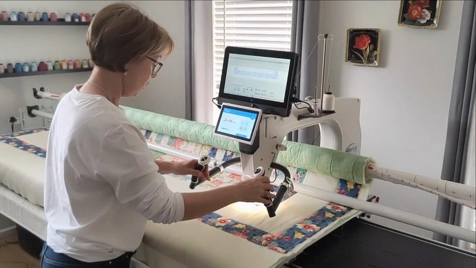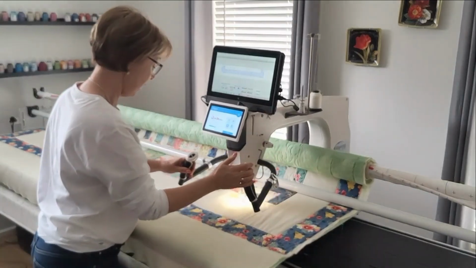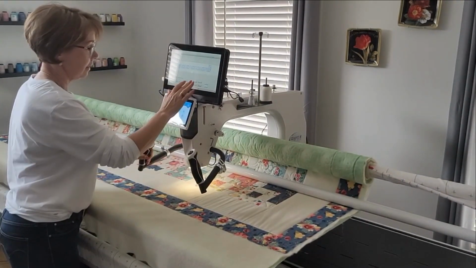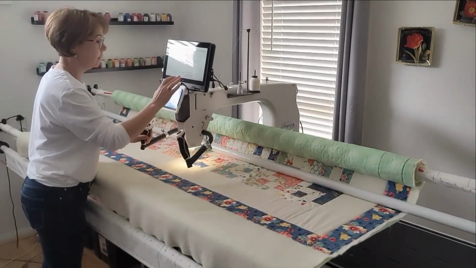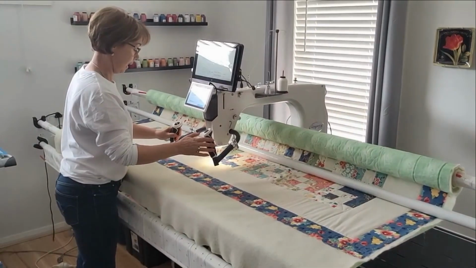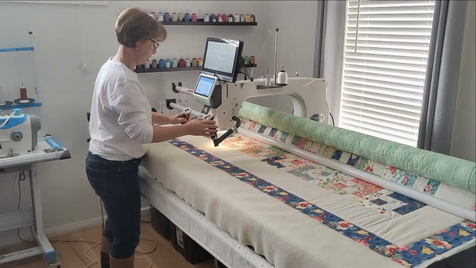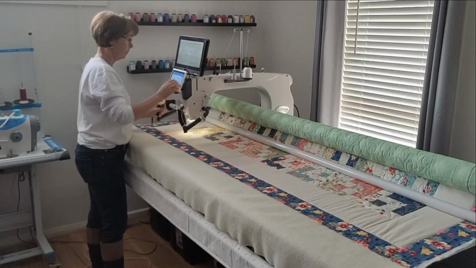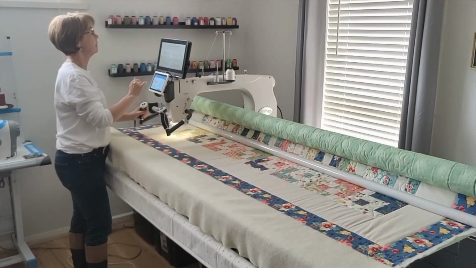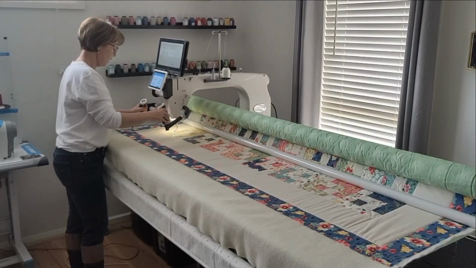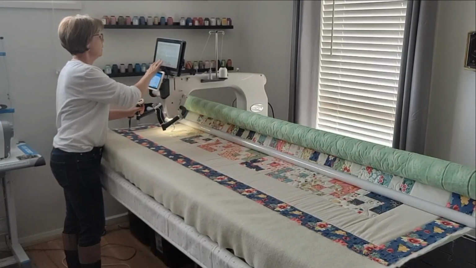Now I'm going to do the top, the bottom border, and it just means I don't have to trace. It gives me the confidence. And it beautifully adjusts the pattern. And I hit next. Do the inner left border. Next.